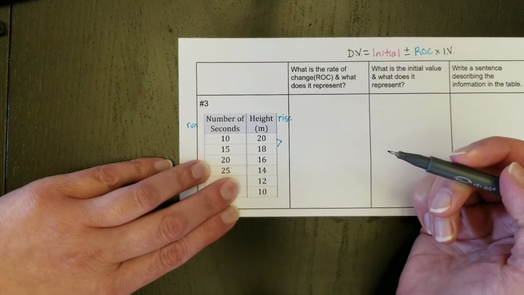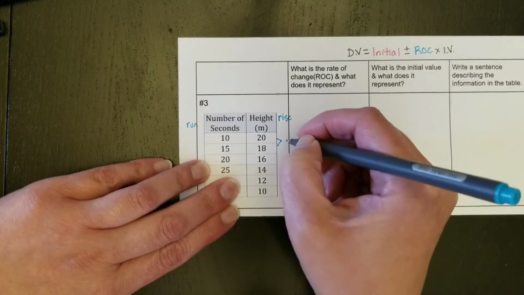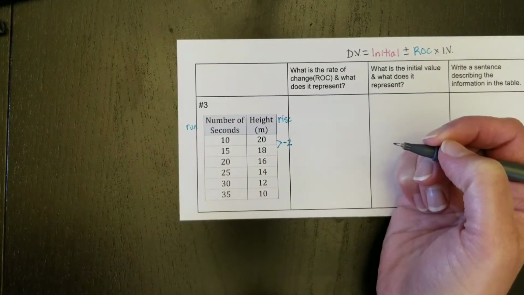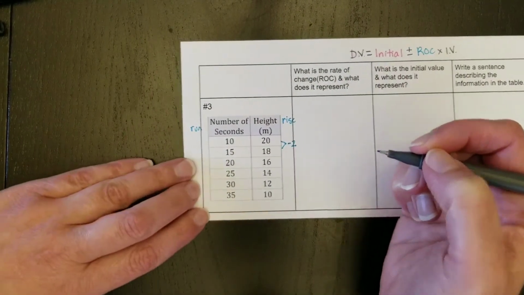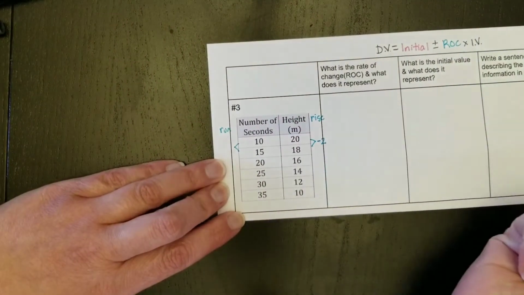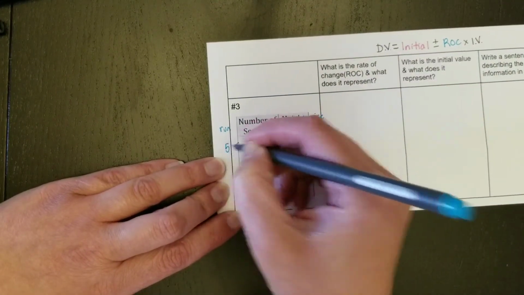So I do see a pattern, but it's a little bit different. It's going down by 2, so I'm going to put -2 there. It's going down. The run, again, I've got 10, 15, 20, 25. So the numbers in the run are increasing by 5.